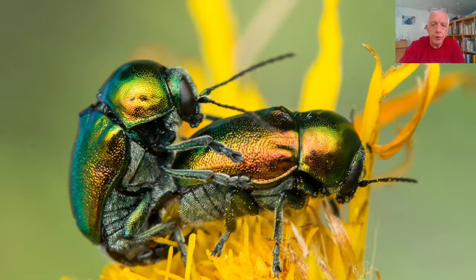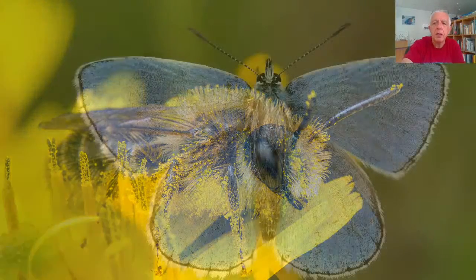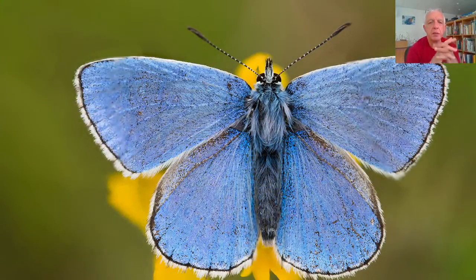Now, often you don't need to have the whole scene in focus. You may want to have a bit of fuzzy background. Sorry, this is another example of a bee pollinating the dandelions near my home. And again, I used an f/22 aperture, and you can see the flash being reflected in the eye of the bee. Now, sometimes you don't want, for various reasons, to have the whole scene in focus.